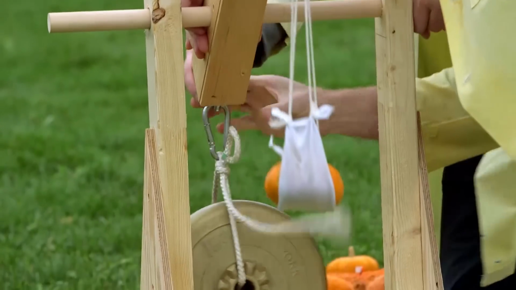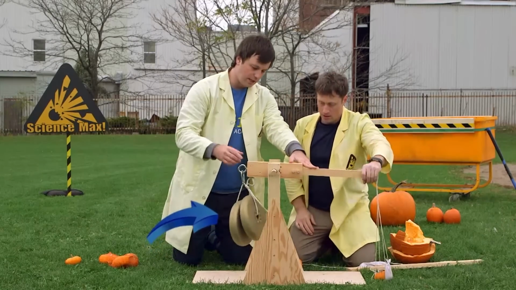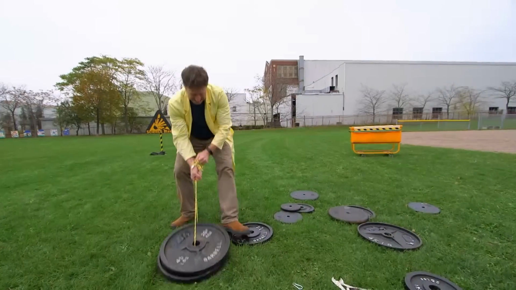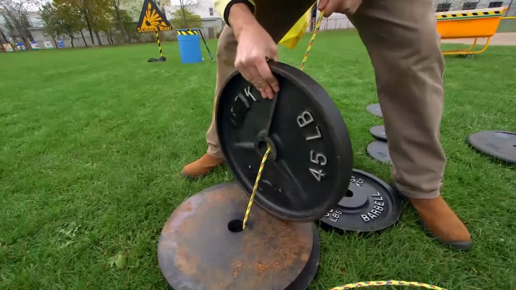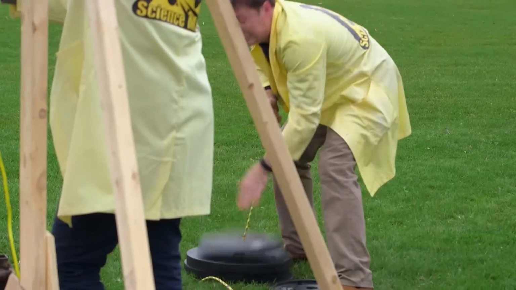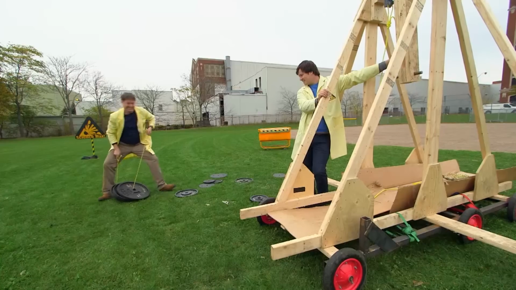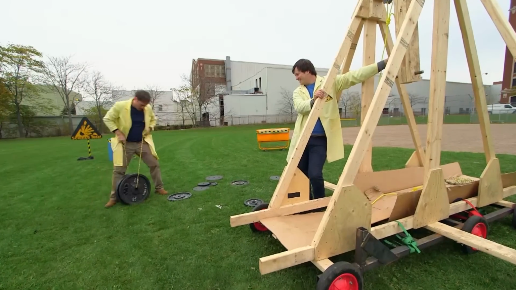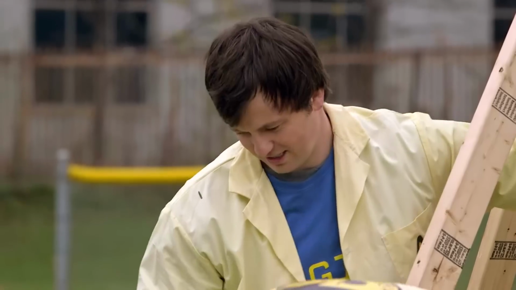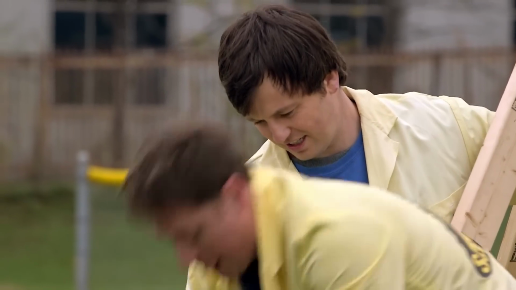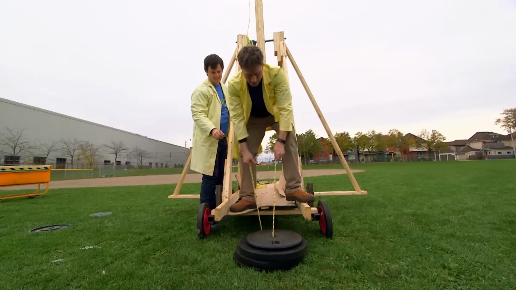Like our small version, we needed to hang weights on the back of our trebuchet. So I got a rope and put some weights on. But because our new version is so maxed out, we need a lot of weight, which I needed to get on a rope and drag it over. Okay, almost there. And I needed to lift it onto the arm.